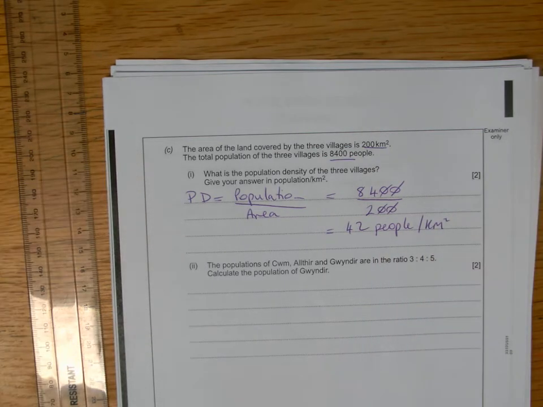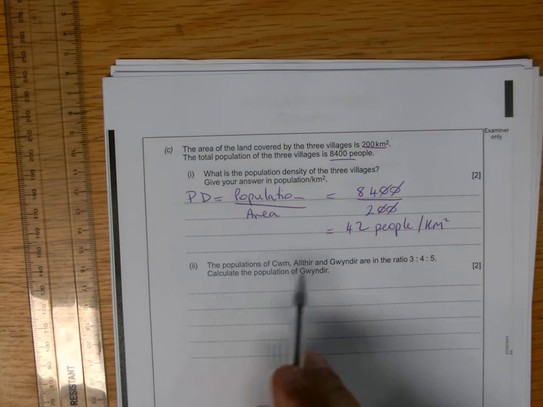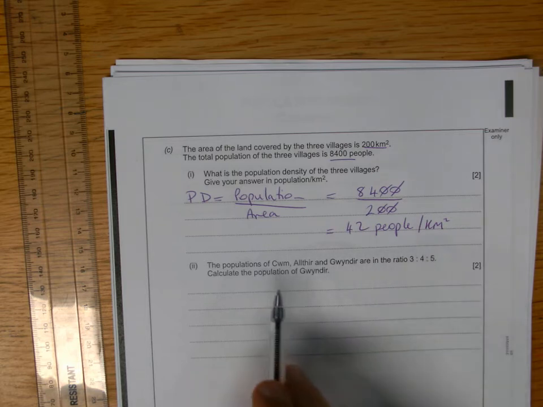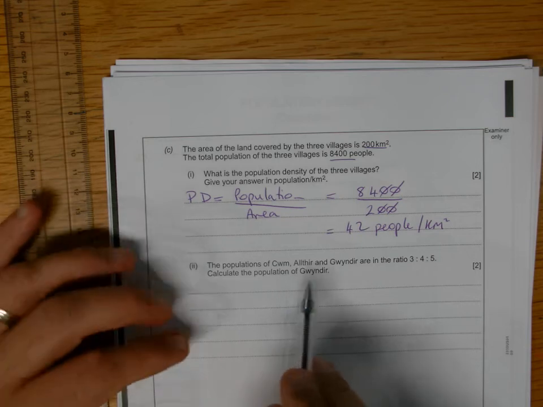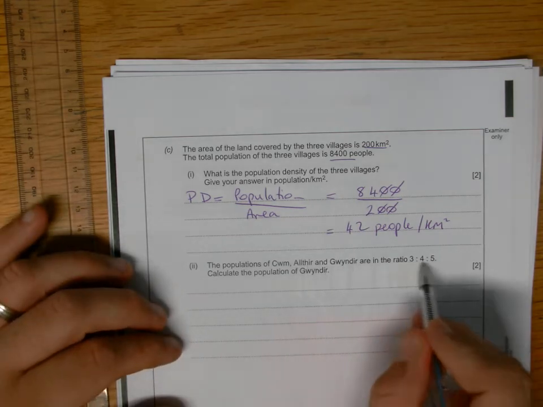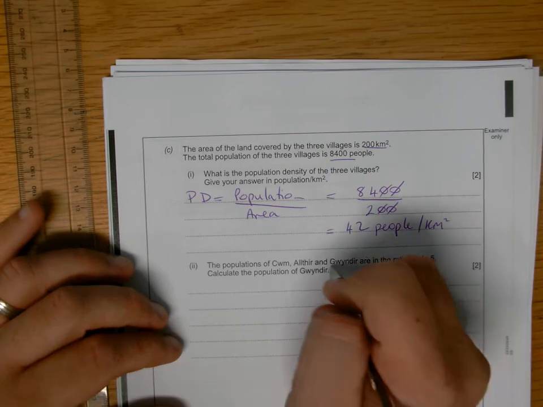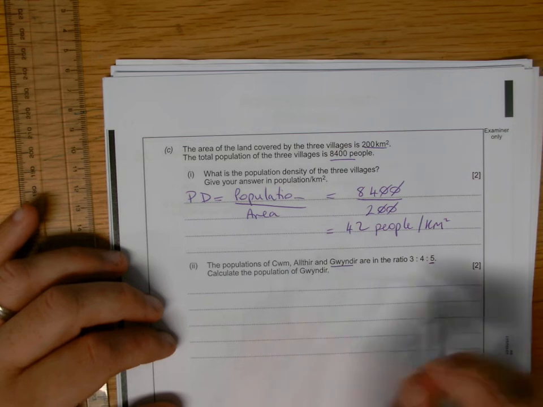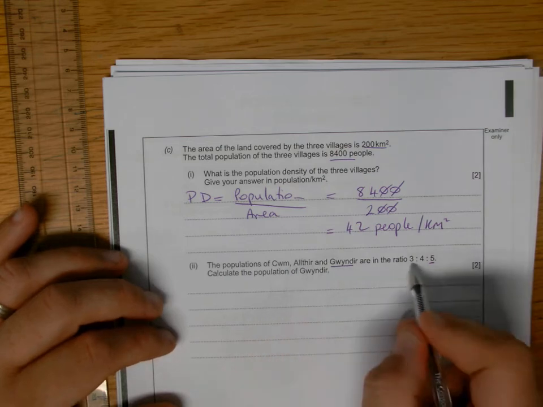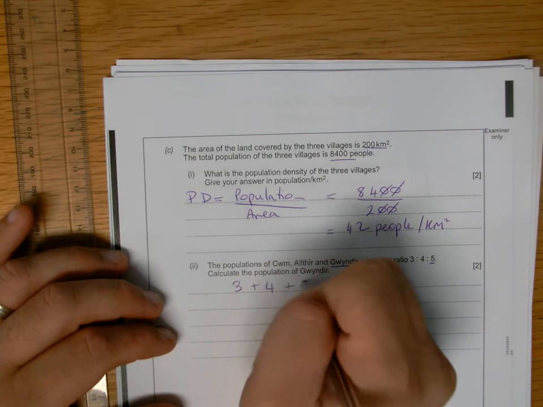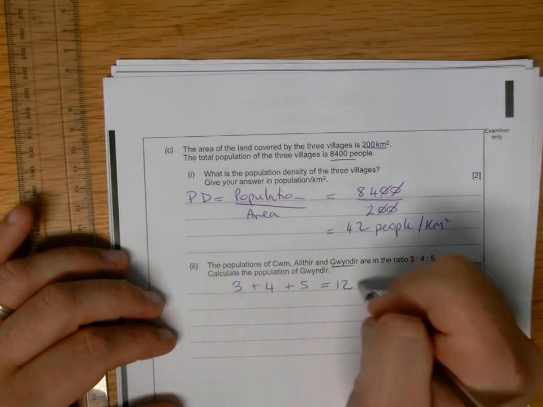Okay. Part 2 then, it says the populations of Cwm, Altir, Gwyndir are in the ratio 3:5. Calculate the population of Gwyndir. Remember with ratio, the order is the same order as the ratio here. So when it comes to Gwyndir, it's going to be that number at the end there, because Gwyndir comes last. The way I go about this with ratio is look at how many parts we've got in total. So that comes to 12. So we've got 12 parts.